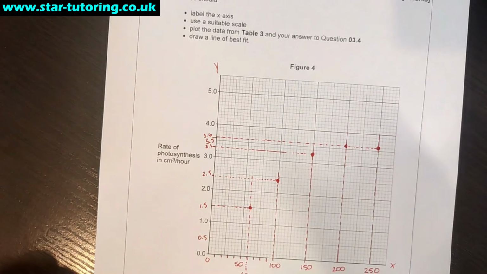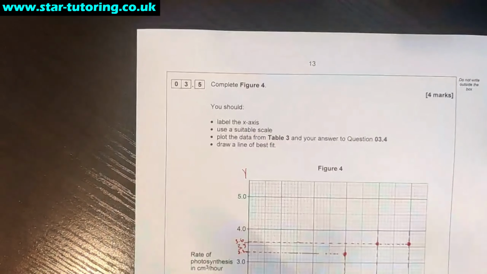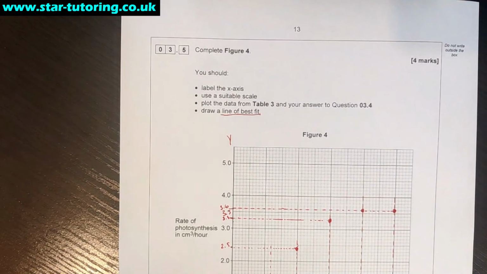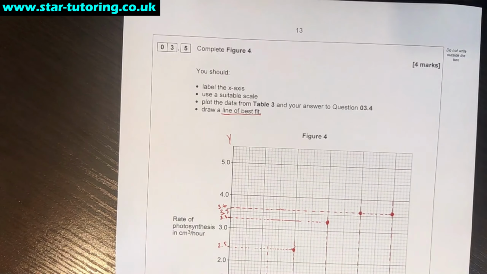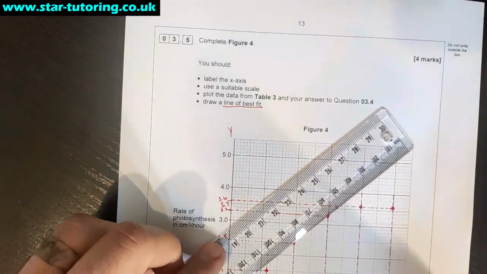Okay, and there you have it, guys. Those are your dots plotted correctly. And now the other thing that you want to keep in mind is that it says in here, draw a line of best fit. And a lot of the time people get that confused and they start doing straight lines of best fit, like putting as many dots as possible through the line, but that's not what it means.